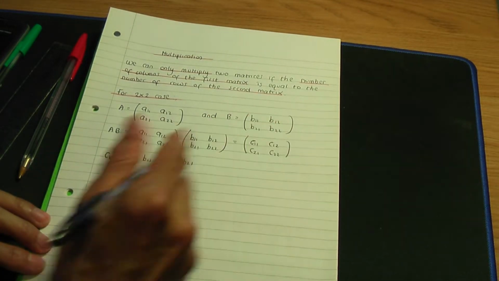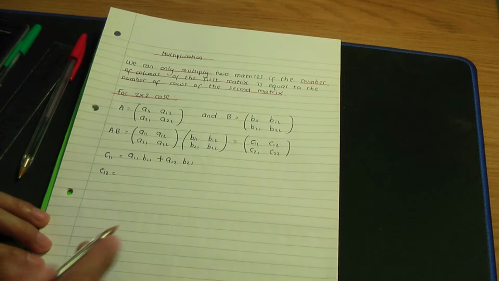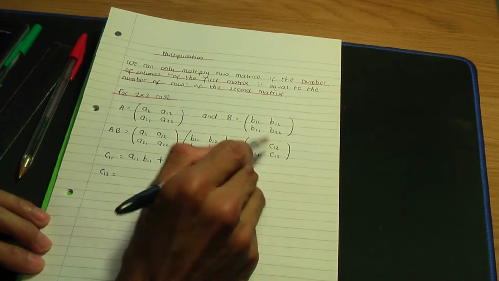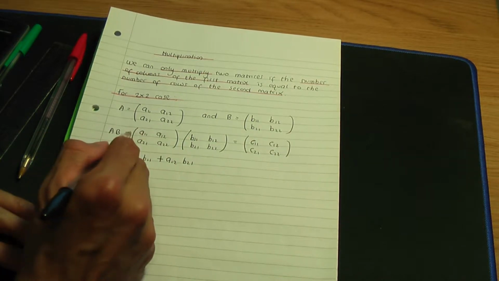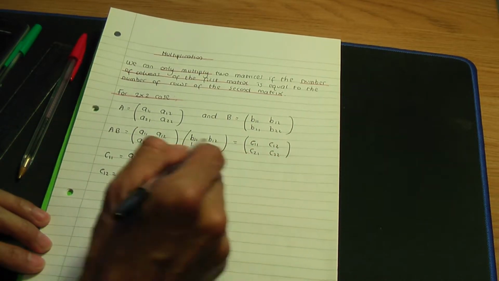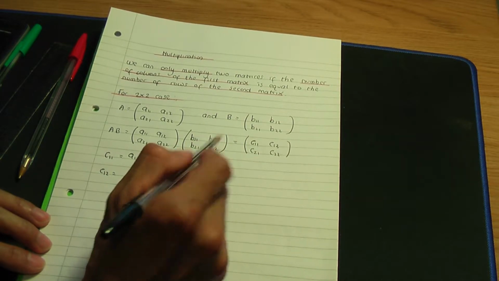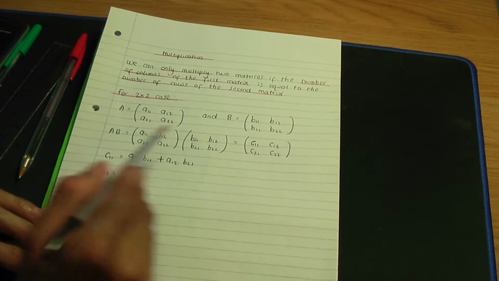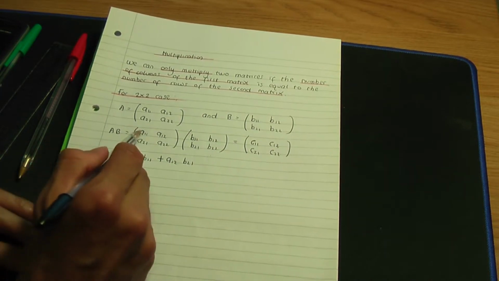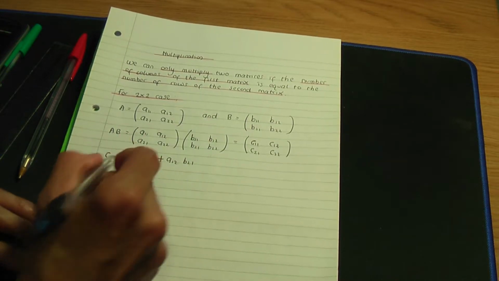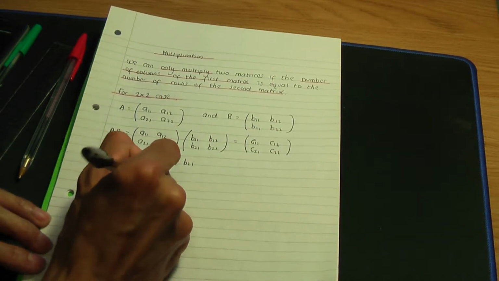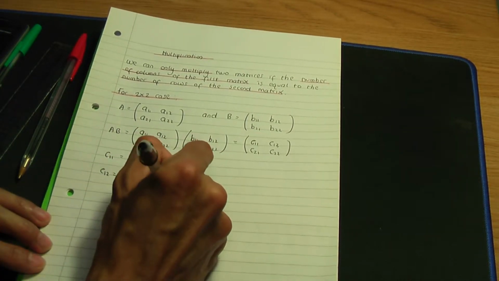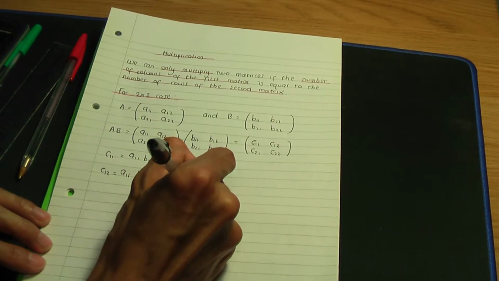so let's work out C12. Using my trick, the first number 1 refers to the row number of the first matrix, so it's row 1. Second number 2 refers to the column number of the second matrix, so we need to multiply first row by second column. So if I multiply these corresponding elements and add, A11 times B12, A11 B12, plus A12 times B22, A12 B22. Okay?